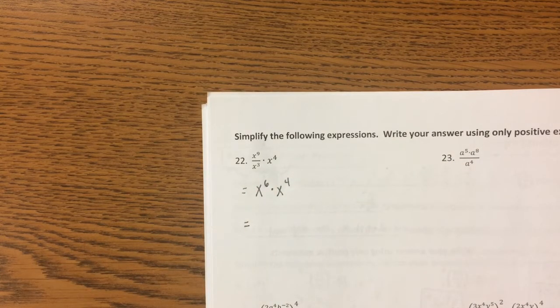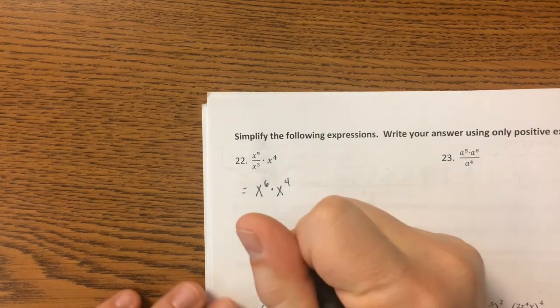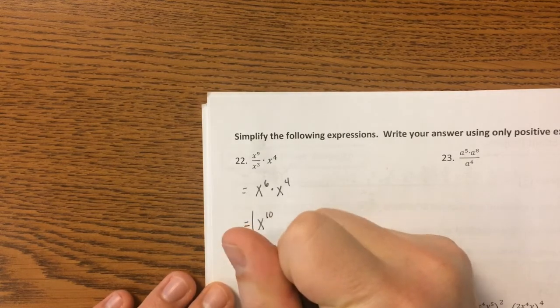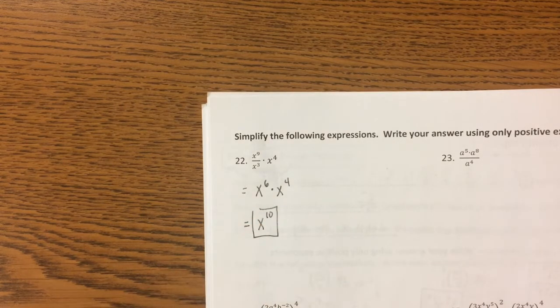So x to the 10th, yeah. That's it. Any questions about number 22?